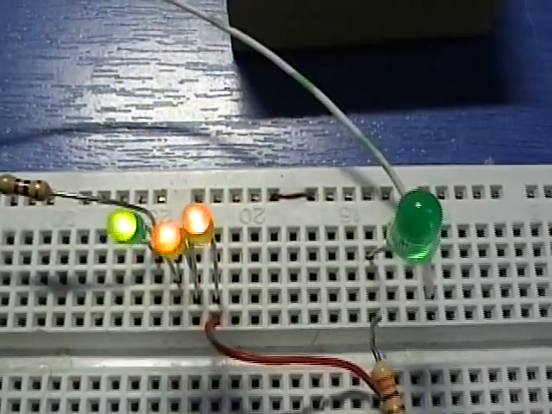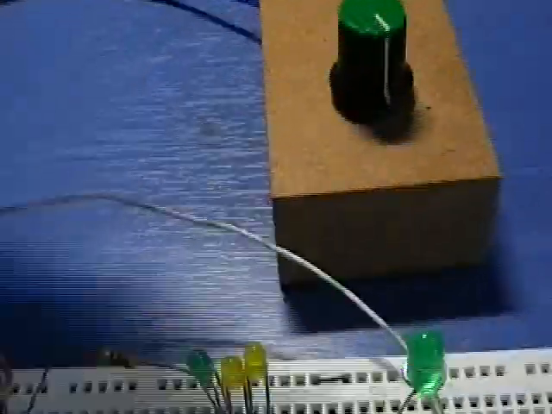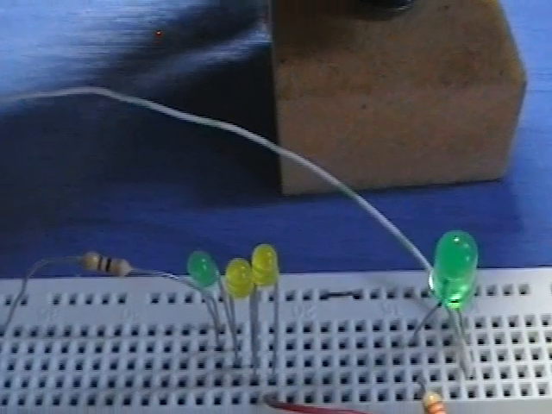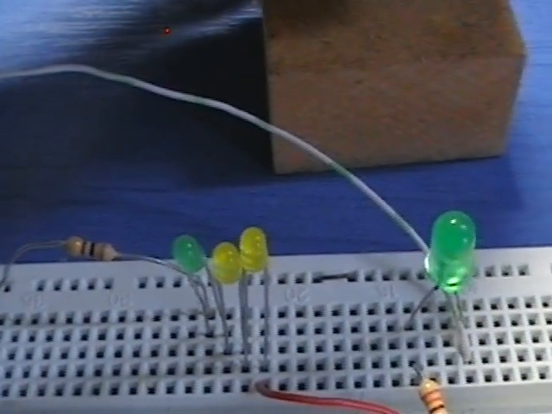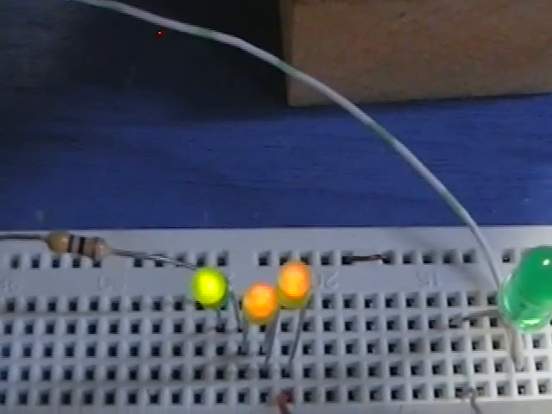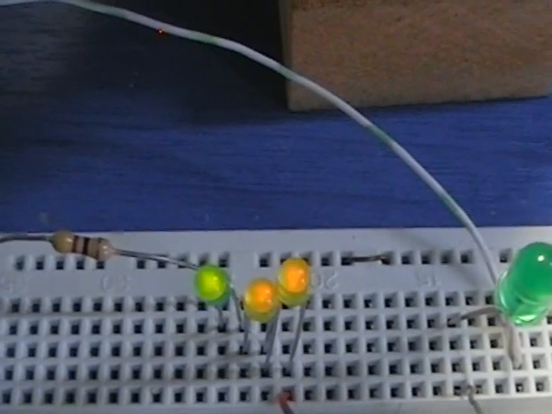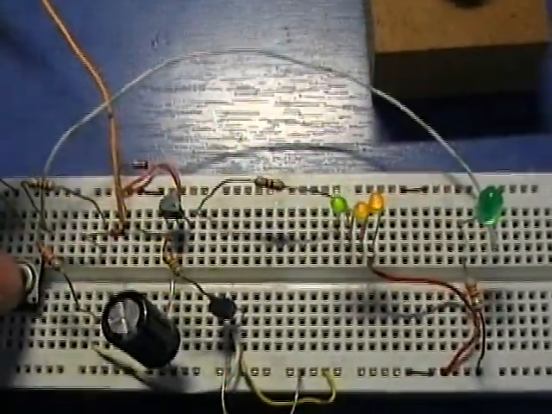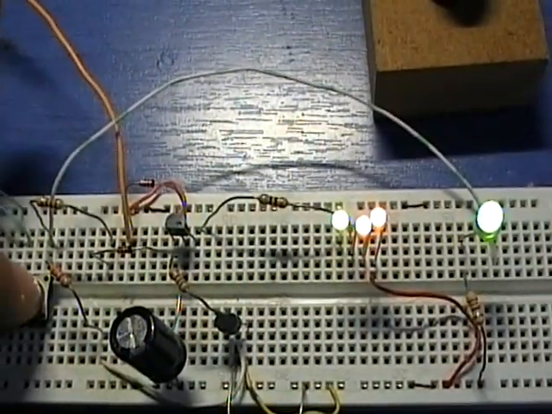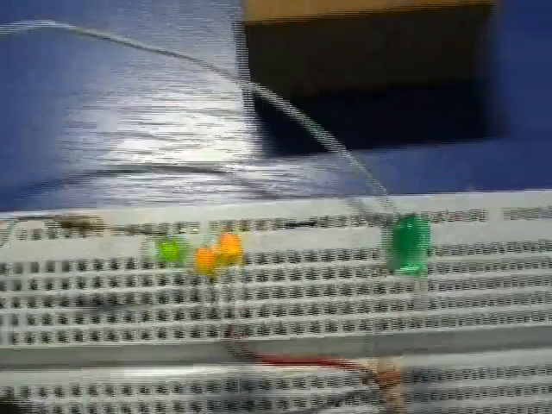Another use of this potentiometer is to set a low brightness standby function. I can set it in a way that the LEDs are barely on. When I press the button, they will fade into full brightness. And when I release the button, they will return to the standby brightness.